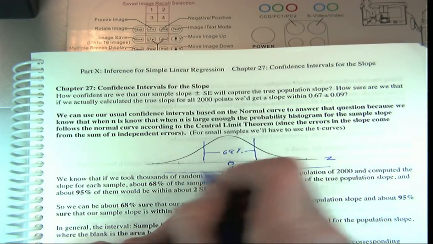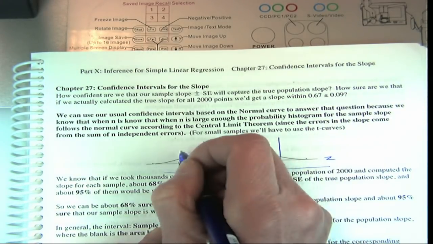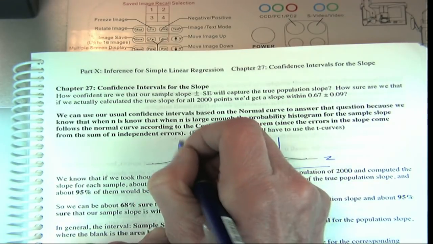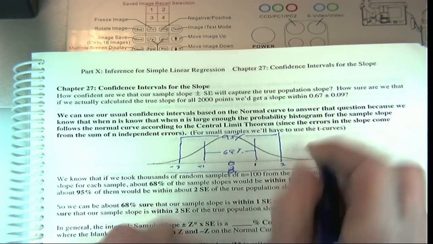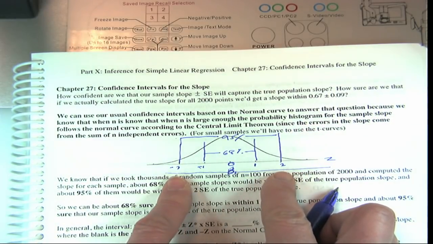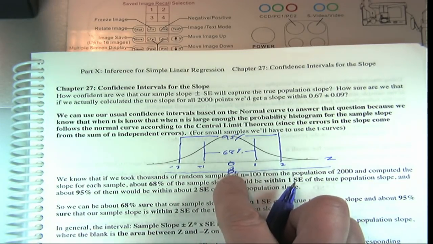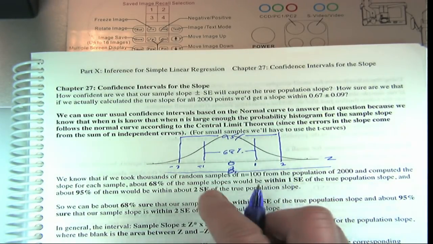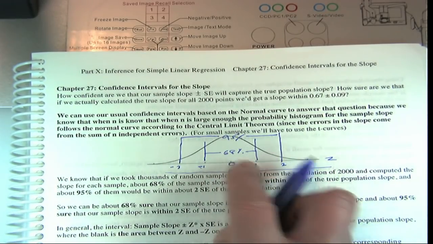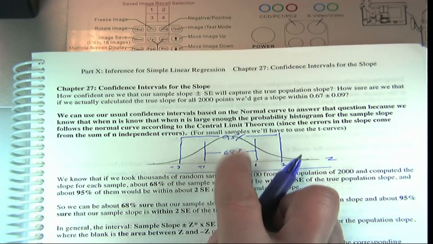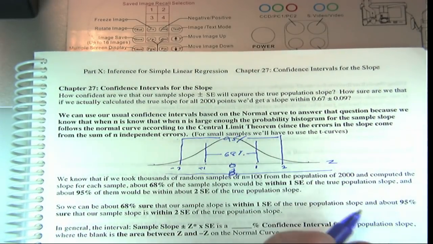As a z-score, it would be between 1 and -1. And then 95% of the time, we'd get a sample slope between 2 and -2, okay? 2 standard errors from the true population slope. So we can be 68% confident that we land in here within 1 standard error of the true population slope, and 95% that we land in this region, etc.